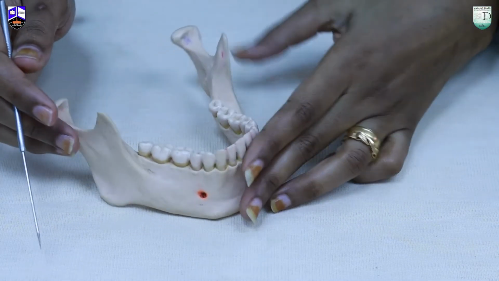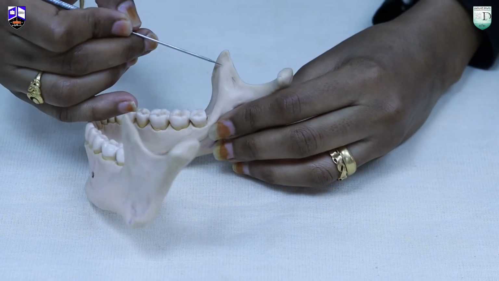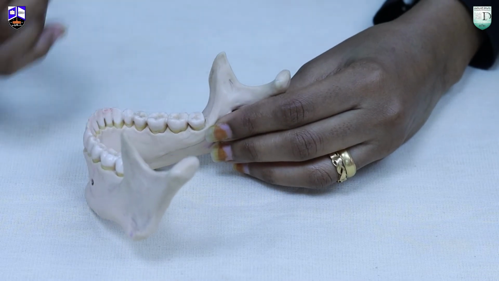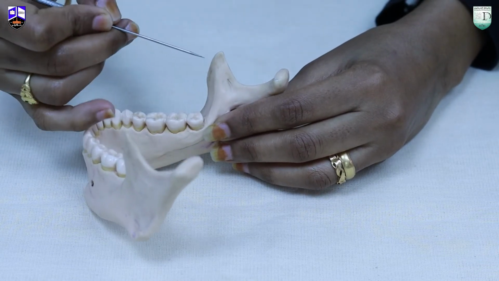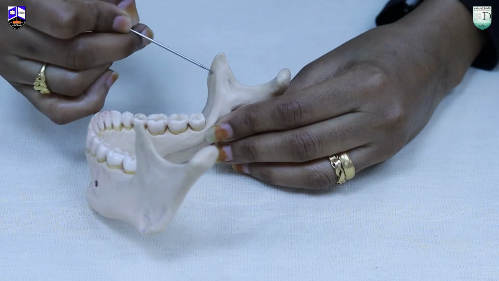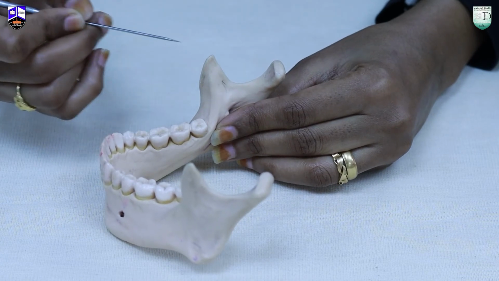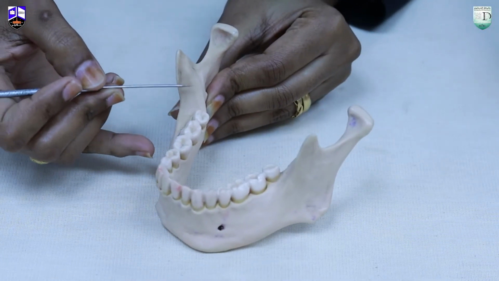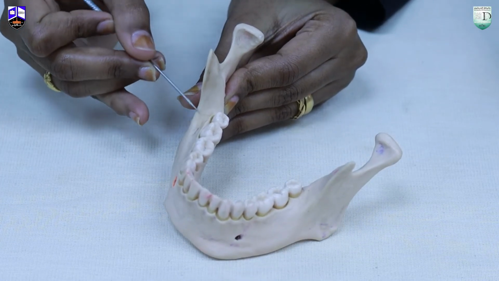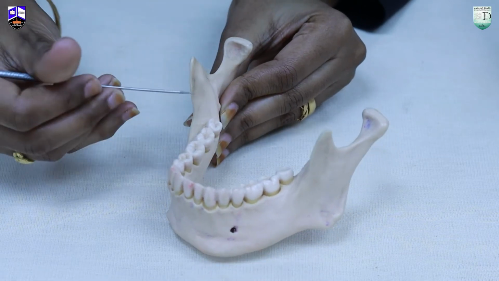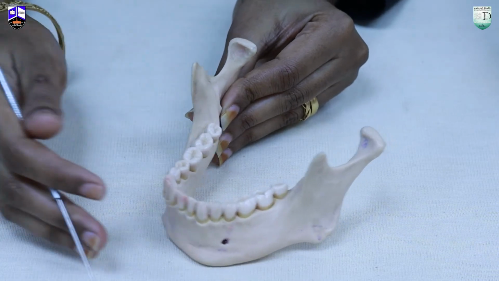The coronoid process receives the attachment of the temporalis muscle, one of the muscles of mastication that will be discussed later, near the borders on its medial surface. This site of attachment of temporalis muscle is bordered posteriorly by a ridge of bone, which is known as the temporal crest. The triangular area that lies between the temporal crest internally and the external oblique line lying behind the third molar tooth is known as the retromolar area.